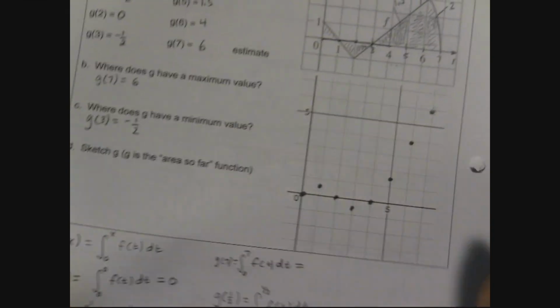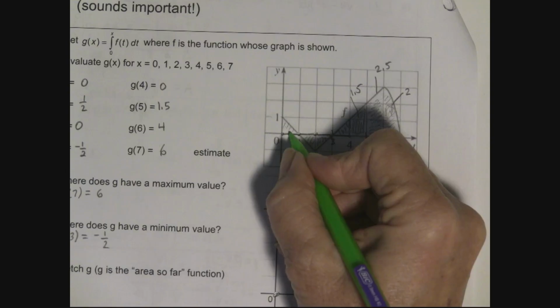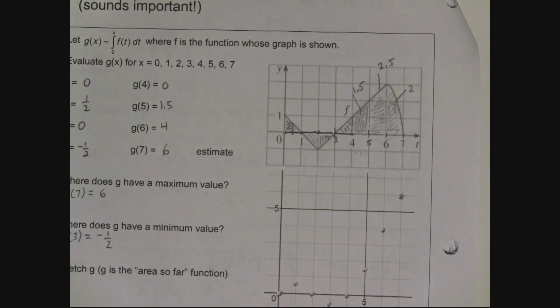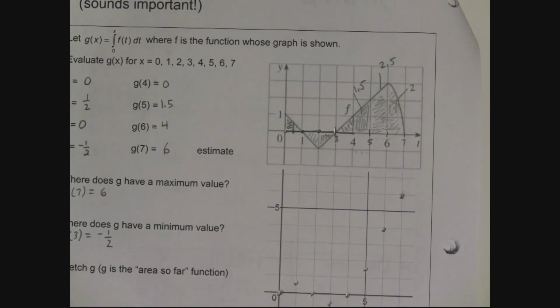And then if I go here and go here to half, then I'm finding that area right there. And it's a little trapezoid. And so I probably could find that area. I don't know that I care to, though, but I definitely could find that area.